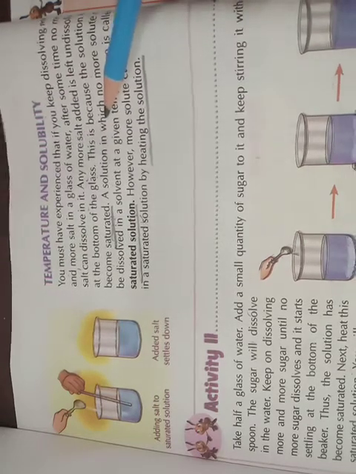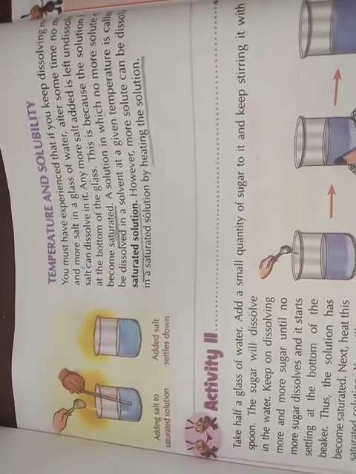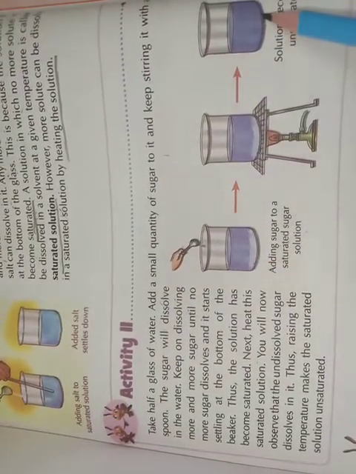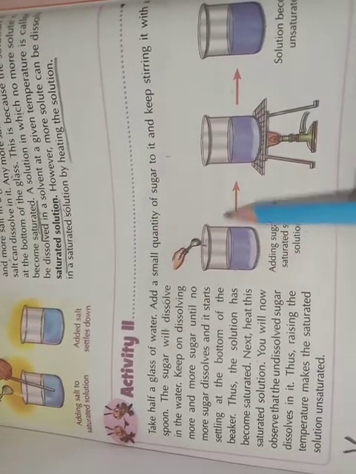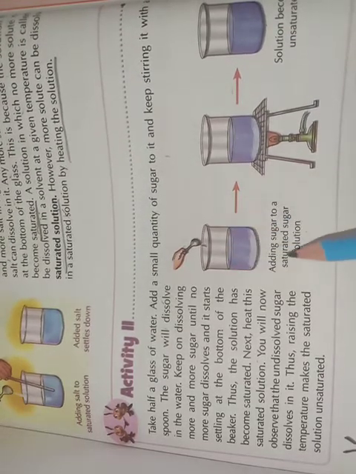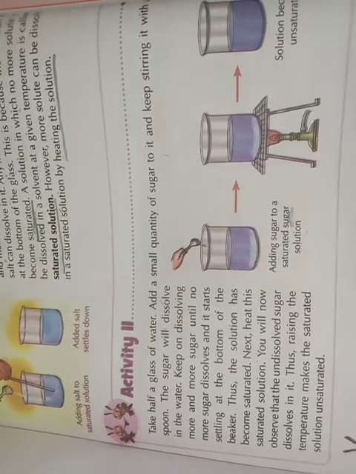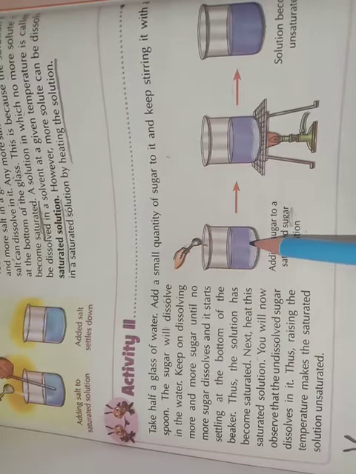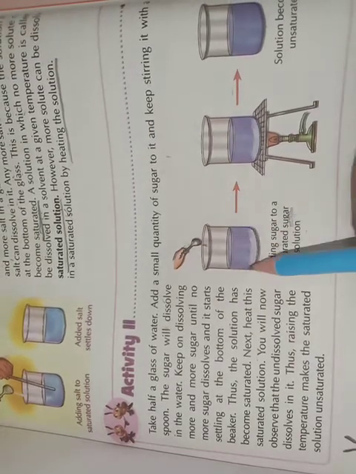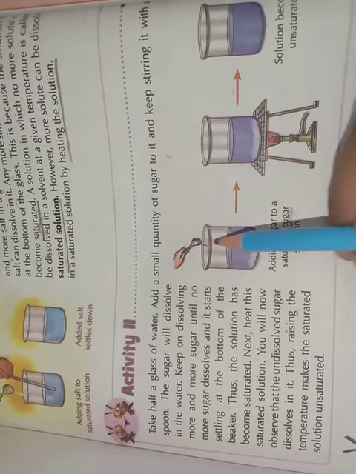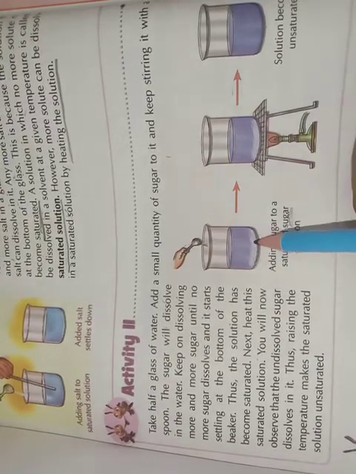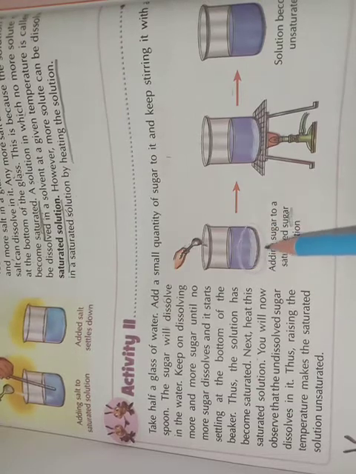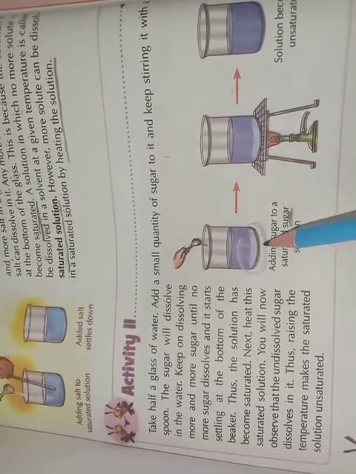This paragraph is explained in this activity also. Like, 3 jars you can see. In the first jar there is already a solution of sugar and water. Now this person is adding more sugar to the saturated water. Already this water is saturated. Saturated means the water is not accepting more sugar, but this person is adding more sugar to it. So it has settled at the bottom of the beaker.